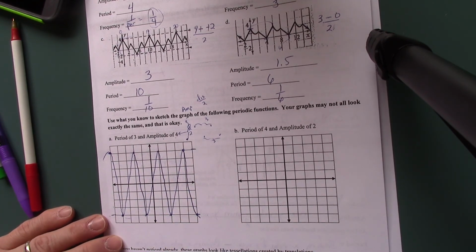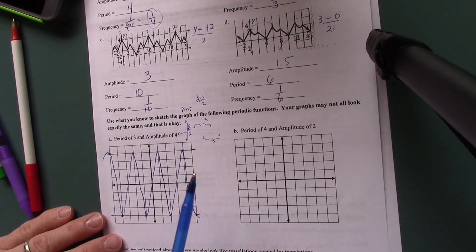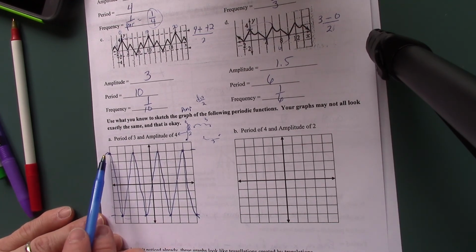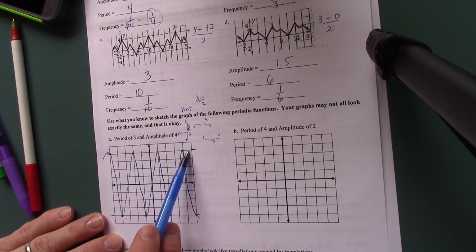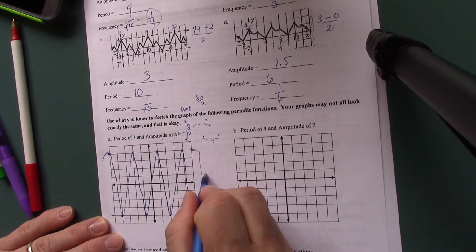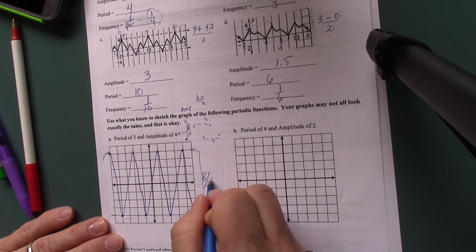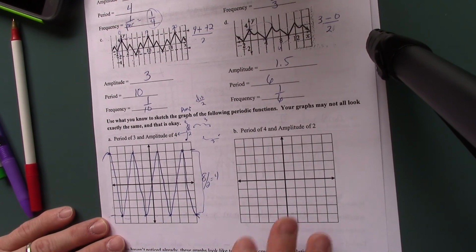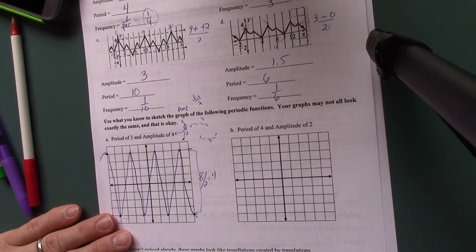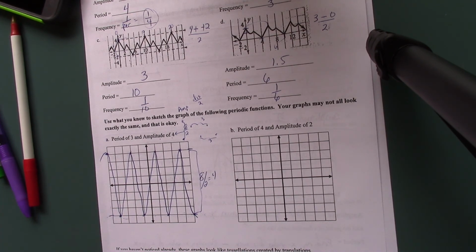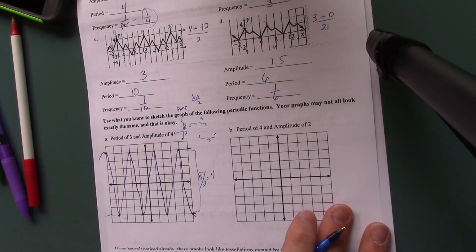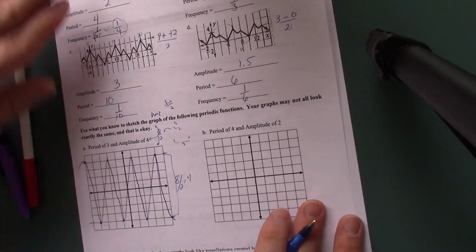Right? This has a repeating pattern, so it's a periodic function. It has a period of 3 because from top to top is 3, from bottom to bottom is 3. And it's an amplitude of 4 because the total distance again is 8, and to find the amplitude we divide that by 2. Okay? Maybe try one on your own. Try this one. Period of 4, amplitude of 2. Okay? Think of what that means and try it on your own, and then come back and check it. Pause it right now, come back and check.